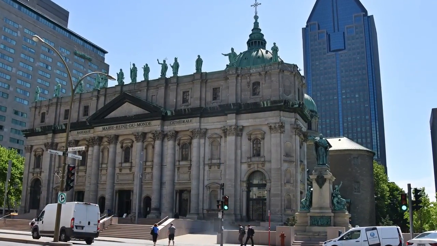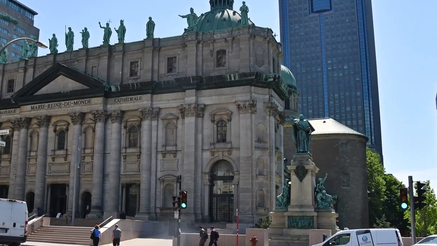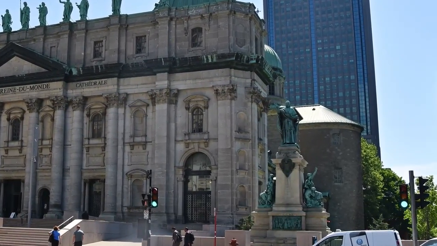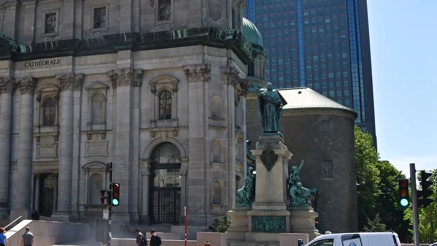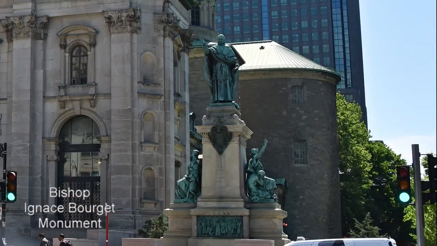The monument in memory of Bishop Ignace Bourget was unveiled on June 24, 1903, in front of the replica of St. Peter's Basilica in Rome, which he had built. 2 allegorical statues represent religion and charity.